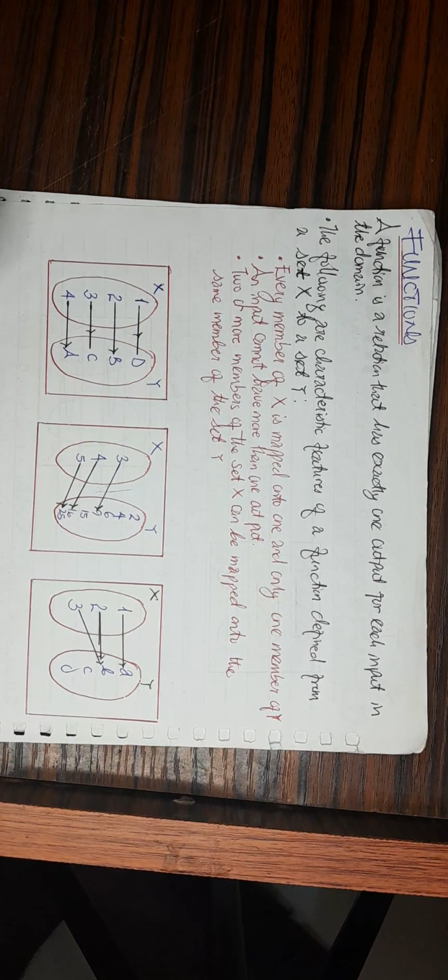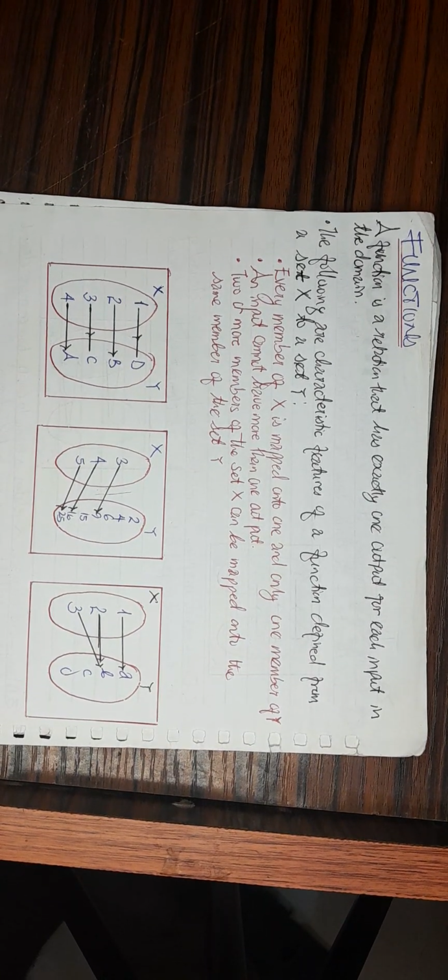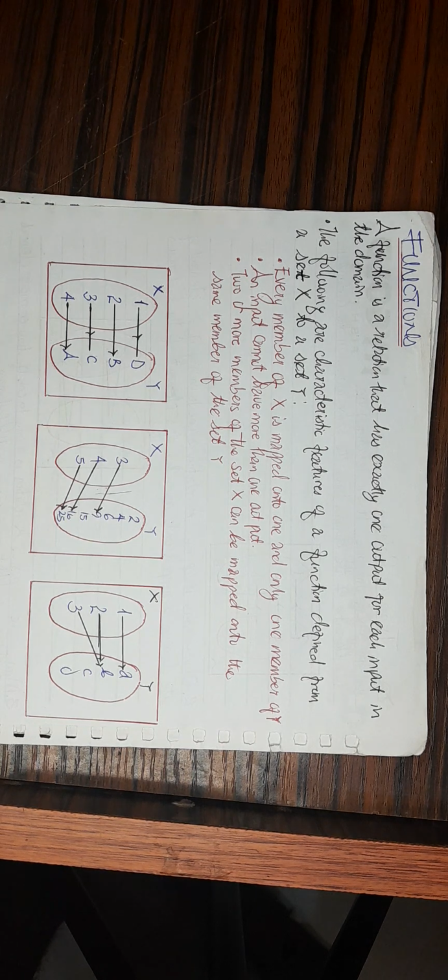Right, let's look at function. A function is a relation that specifies exactly what happens for each input in the domain.